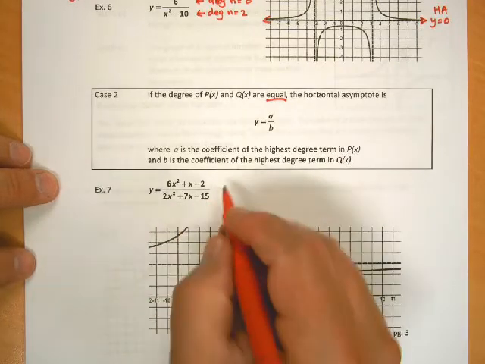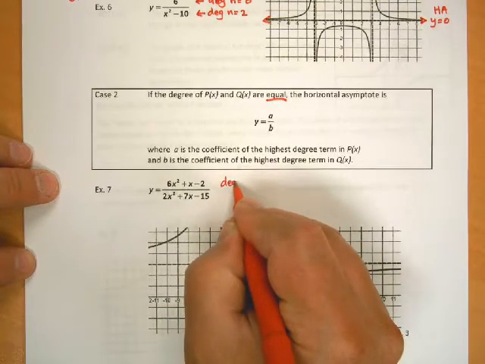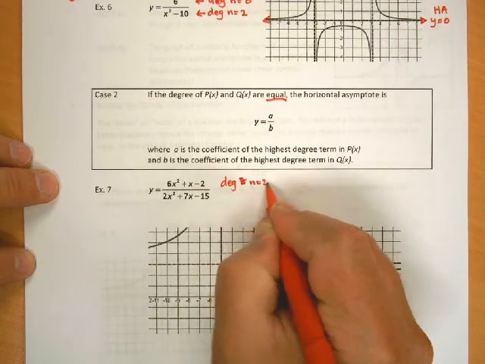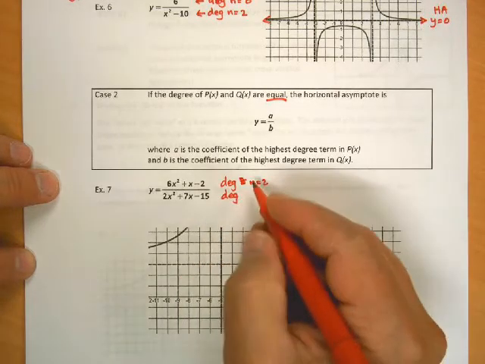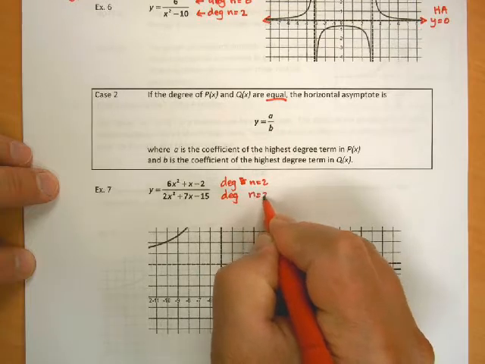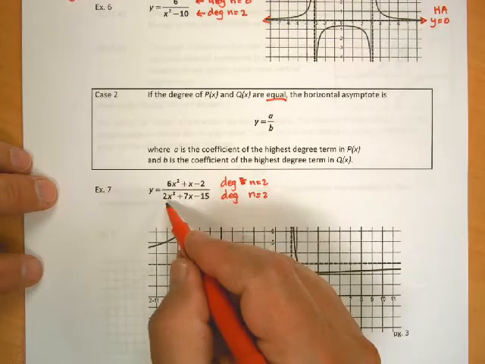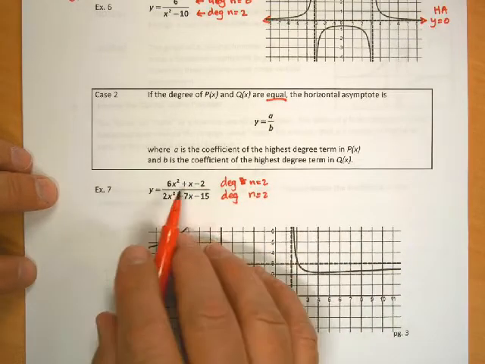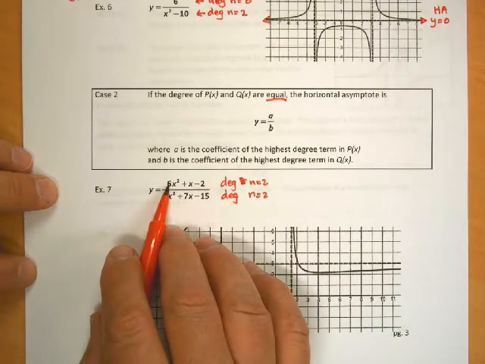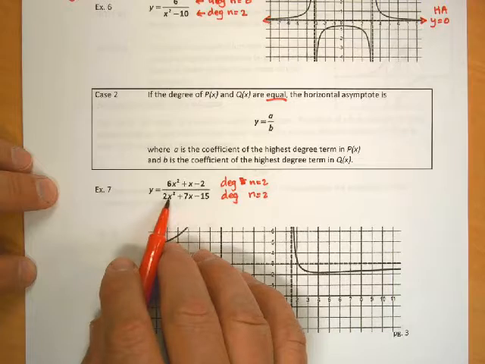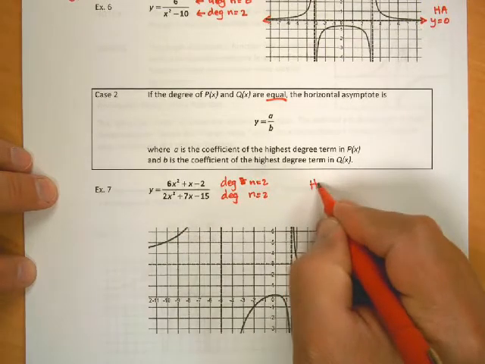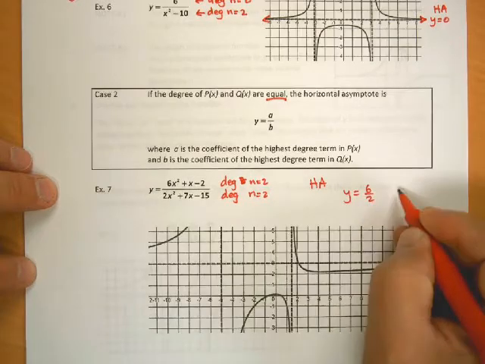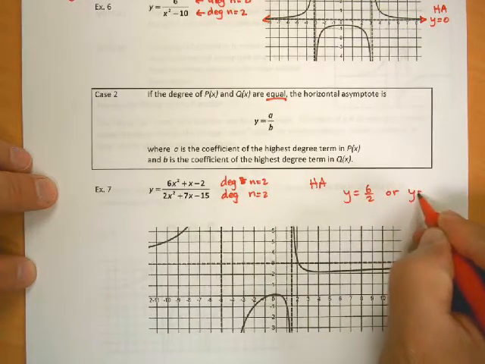So if you look at this one, these are both degree 2. Let me do it correctly, n equals 2. And this one is also degree n equals 2. And so we have equal degrees, quadratic and quadratic here. And you look at the coefficient of that highest term, the 6, and the coefficient of the highest term down here, the 2. And so your horizontal asymptote is y equals 6 over 2, or y equals 3.